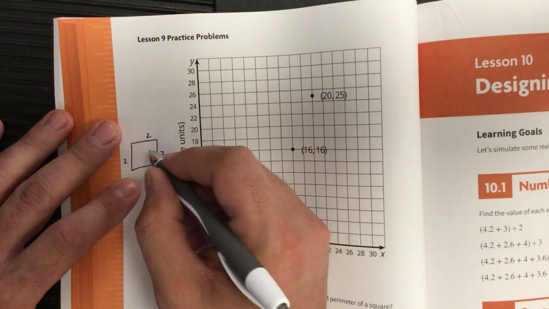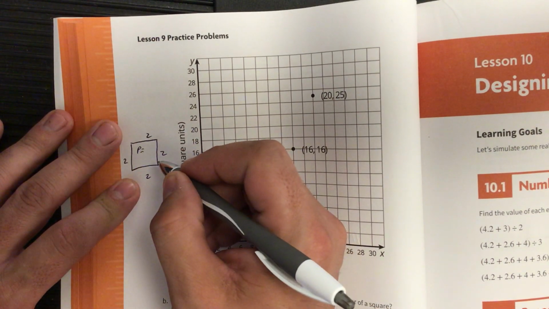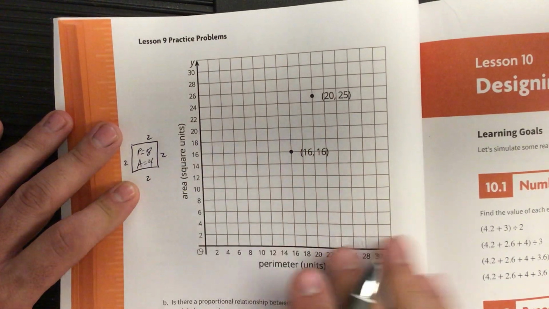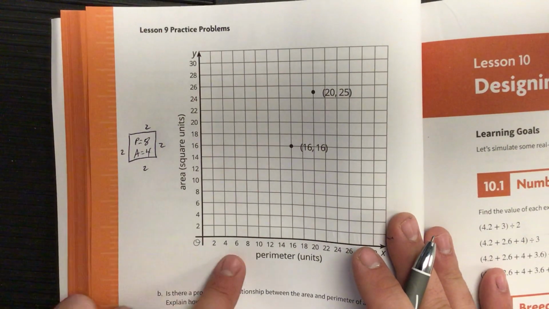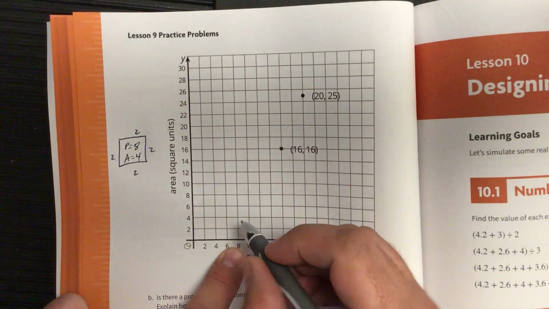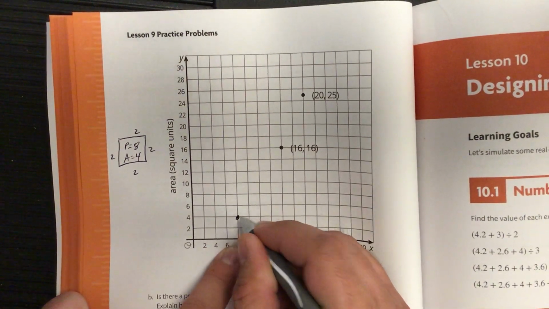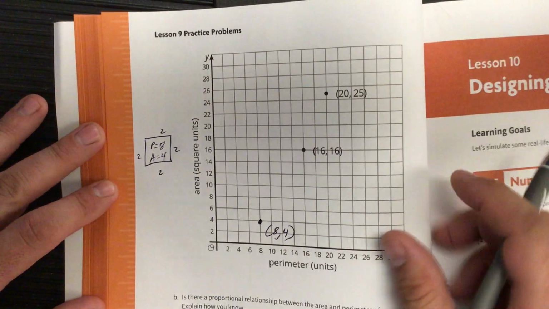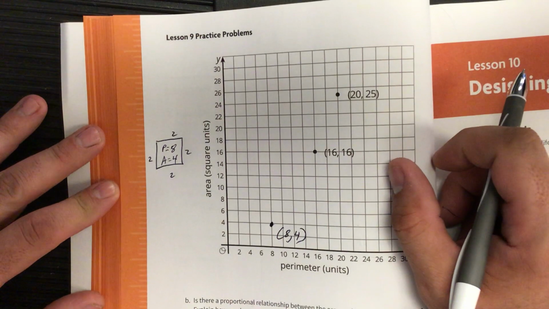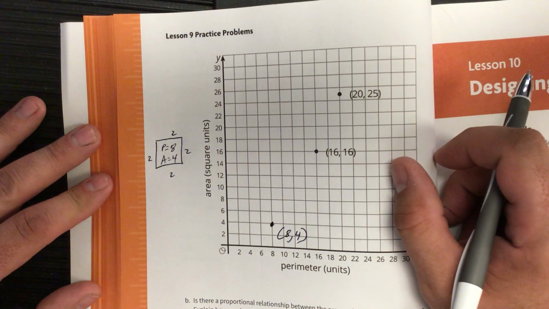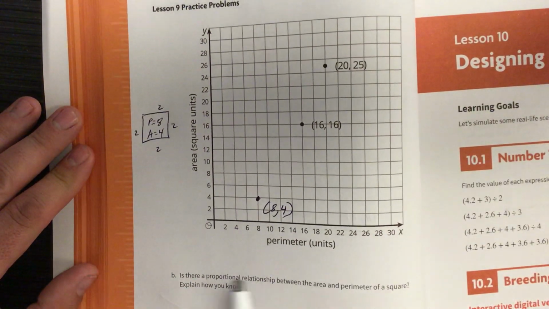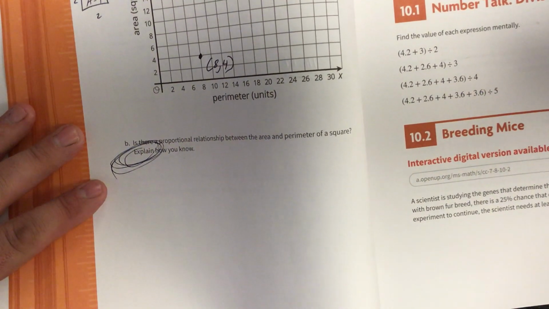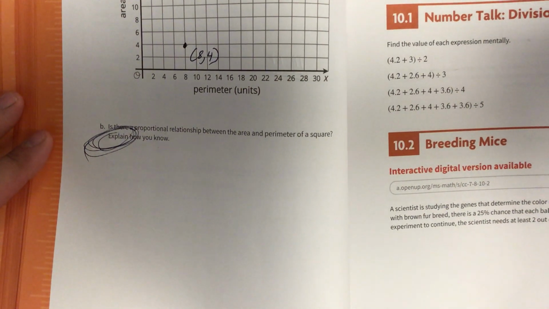The side length is 2. What's the perimeter of that square? 8. What's the area? 4, 2 times 2 is 4, right? So that's the point I'm graphing. Perimeter is 8. Area is 4. And then I'm going to label it 8, 4. So you need to do that 2 more times. Pick whatever sides you want for the square. Make sure it fits on the graph. And then it's saying, is it proportional? And explain why or why not. Make sure you explain why or why not.